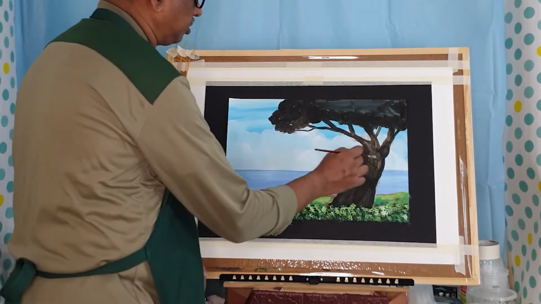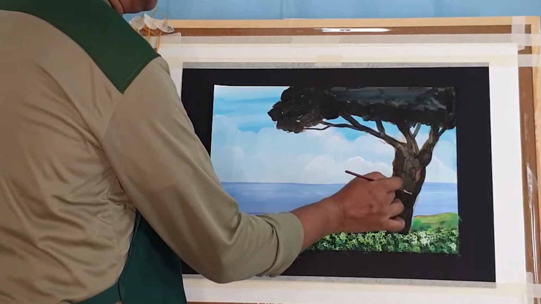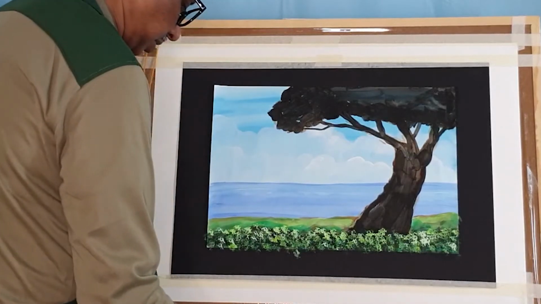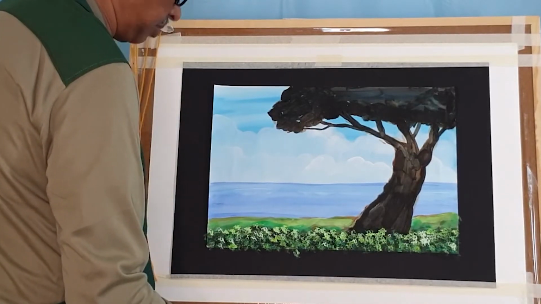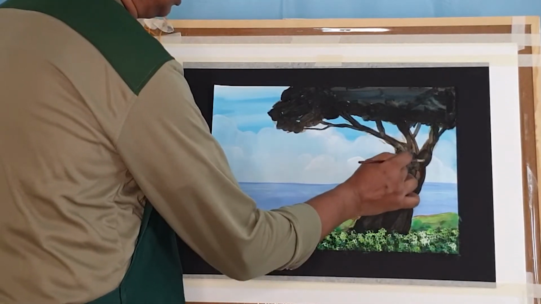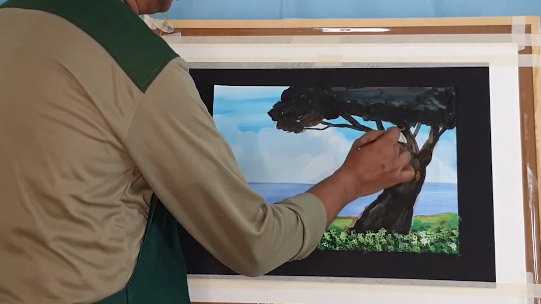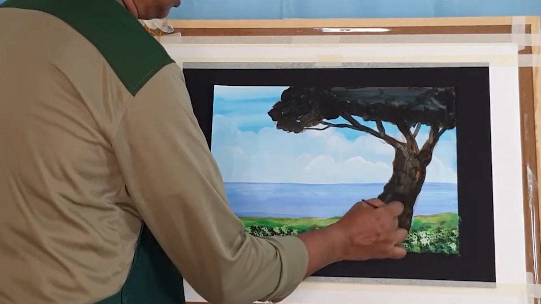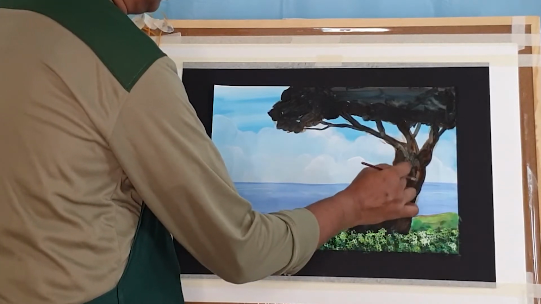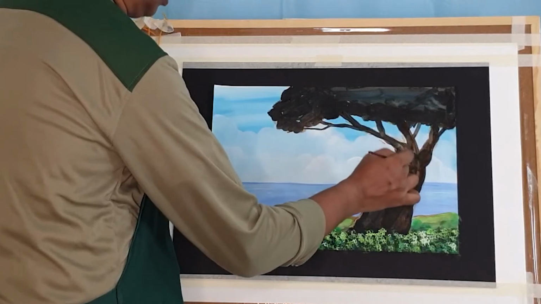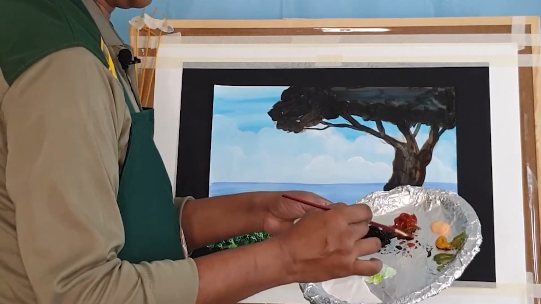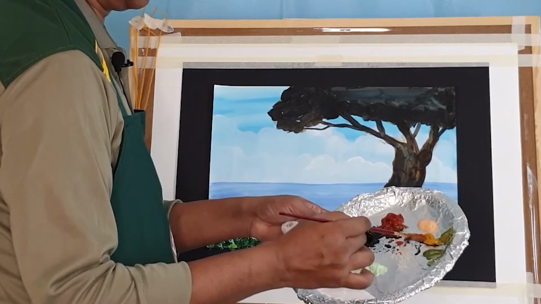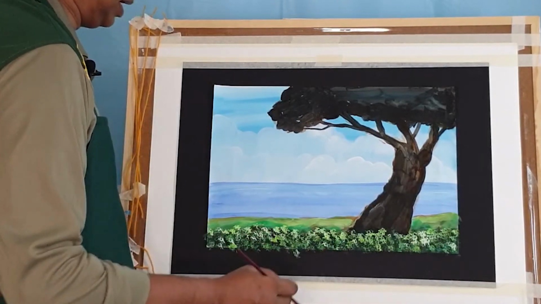So what I am going to do is just draw some short lines here like that. You can touch a bit of water, but don't put too much water. Okay, like that. Now you can touch a bit of the brown and the yellow ochre. Don't be too quick to put in the very light color.